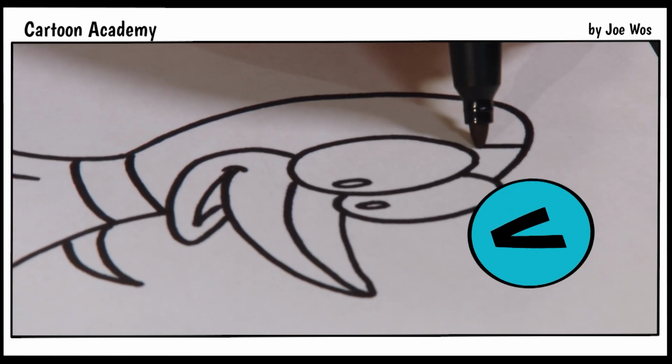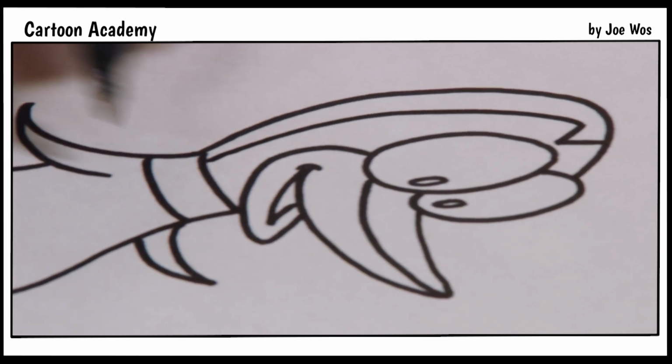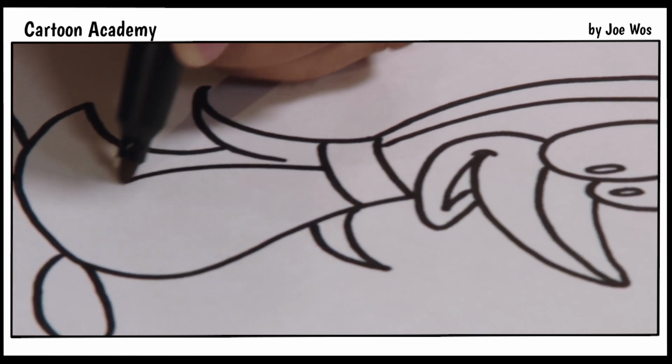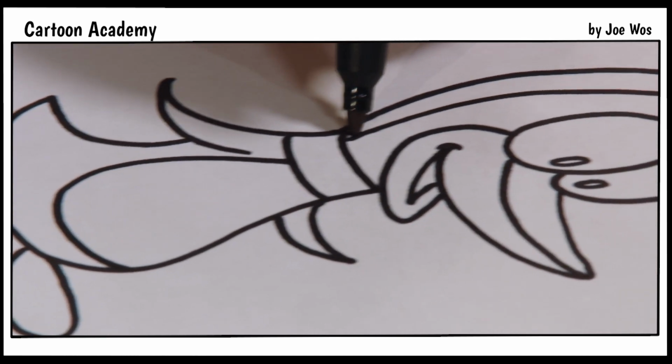We draw a letter V, round and down, and then down and over. Now we're going to fill all of this in.